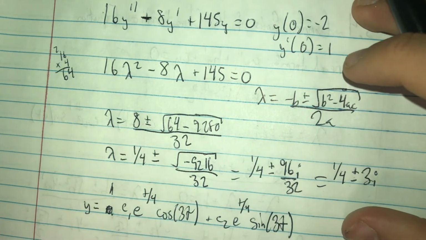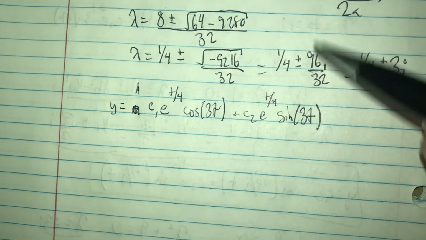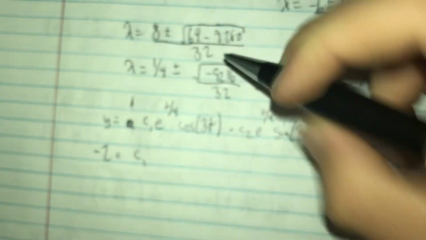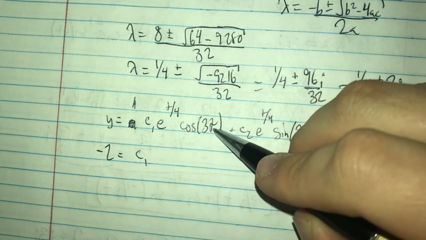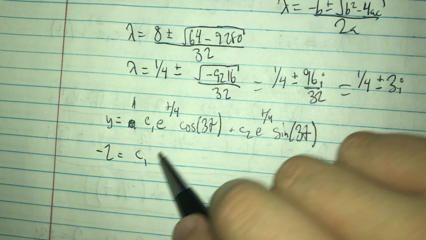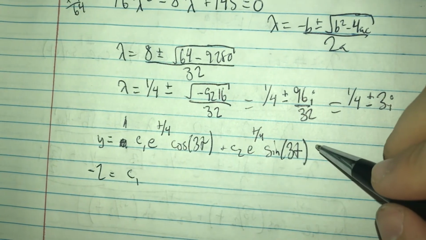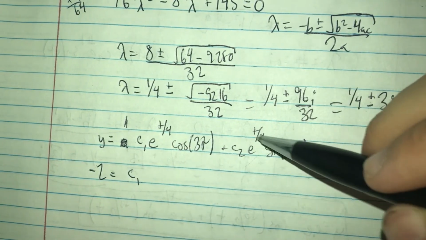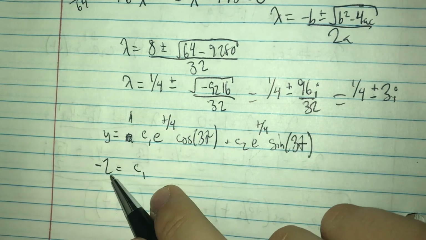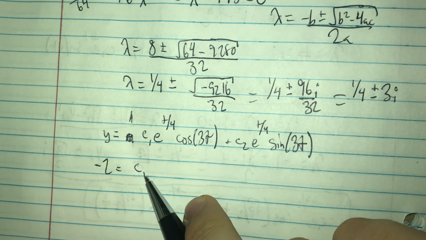So now that we have the initial values, we can plug these in. So we have y of 0 is equal to -2. So we'll say -2 is equal to e to the 0. So we're just going to get c1, and then cosine of 0 is going to be 1. So it's just going to be 1 times that. And then we'll just go ahead and skip this beginning for now. The sine of 0 is 0, so we can just say -2 is equal to c1.